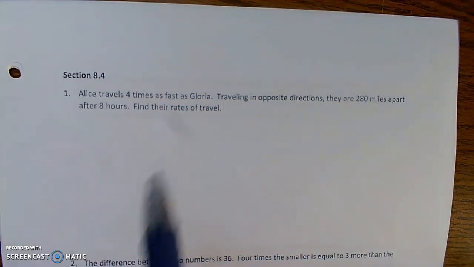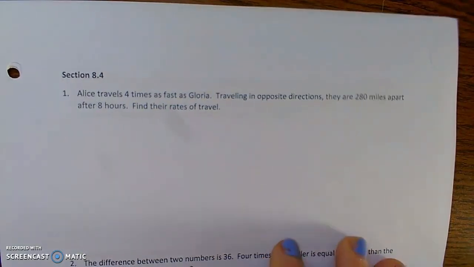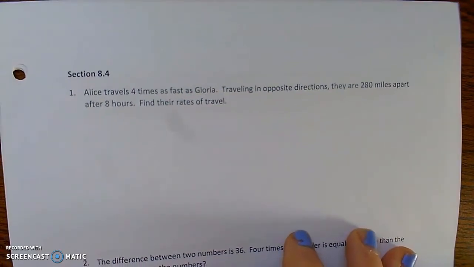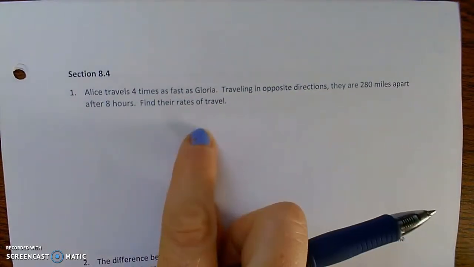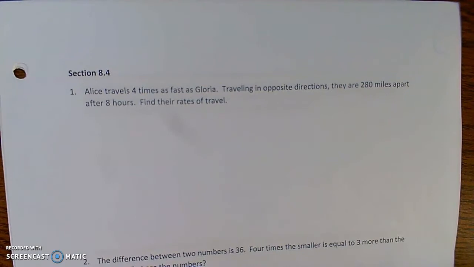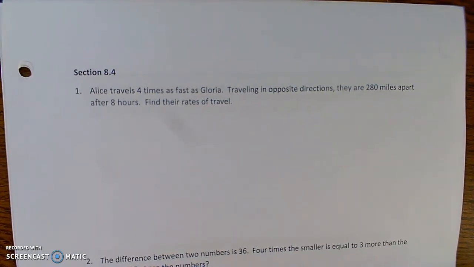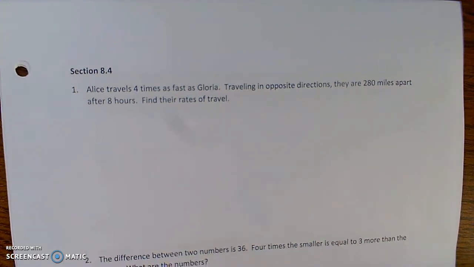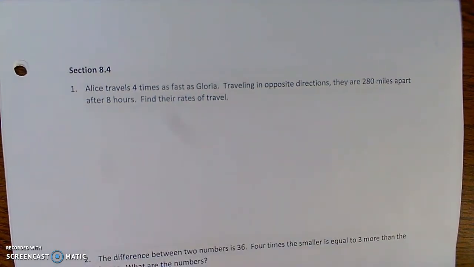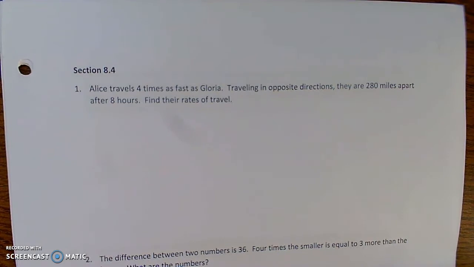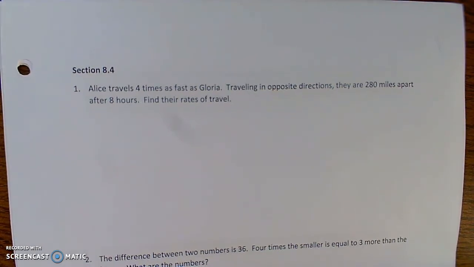In these sections, we'll work on word problems involving linear equations. I will be doing the odd problems in these videos, and I would like you, after working through the odd problems, to take a look at the even problems and attempt those on your own.